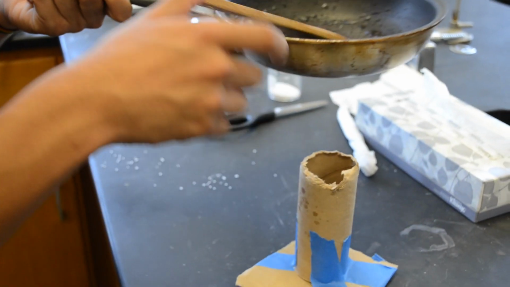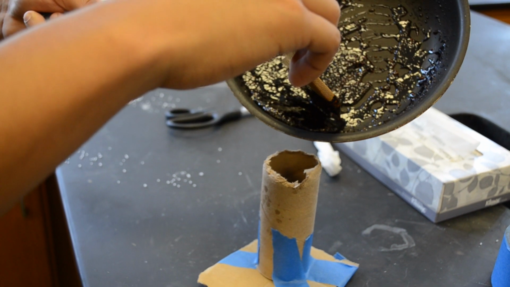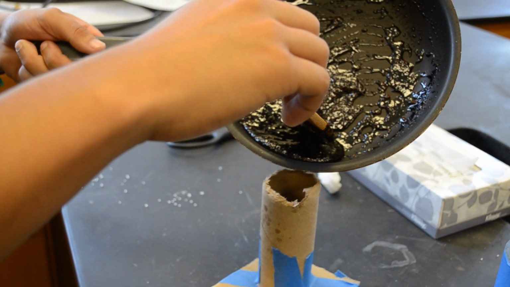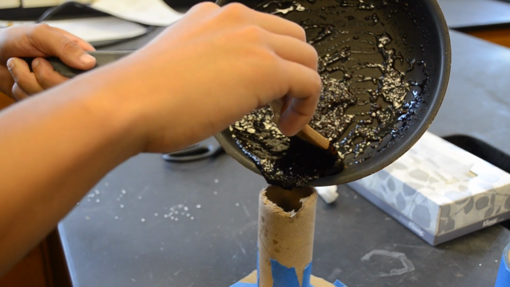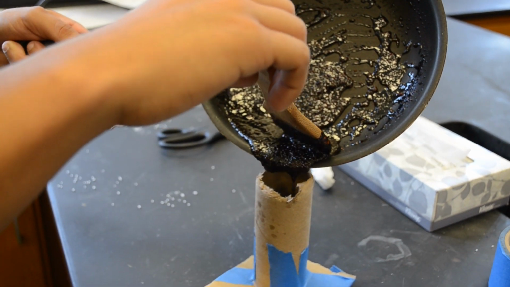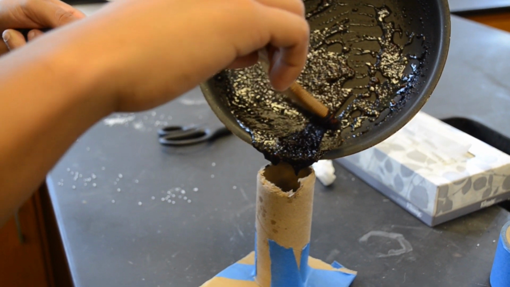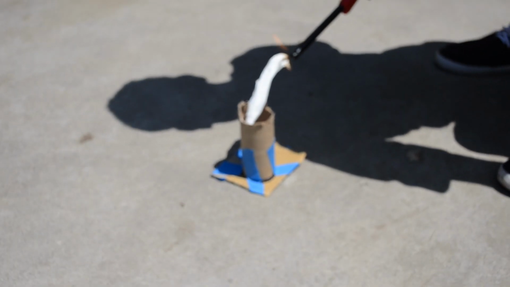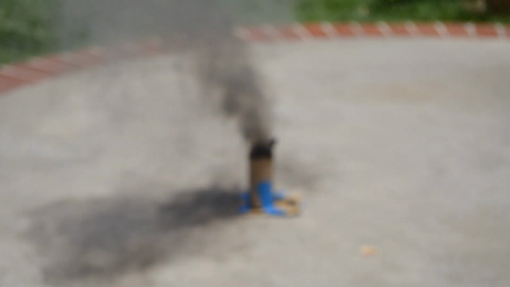Then we put it inside the cardboard, inside the toilet paper roll, really carefully because it was really hot, and we had to secure it inside and fill it up. Then we put the lighter inside it, and then we lit it. We went outside and we lit it on fire, and that's what we got from this experiment.